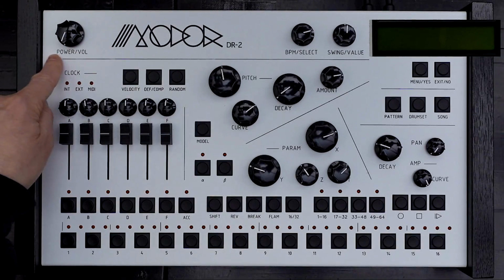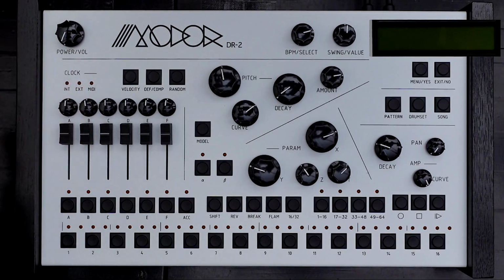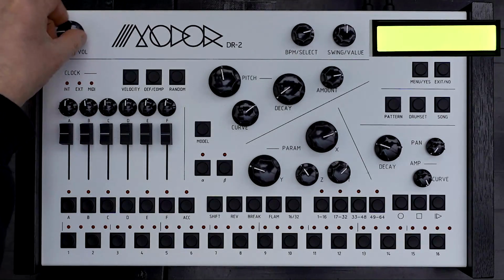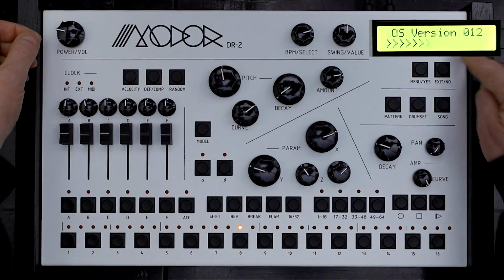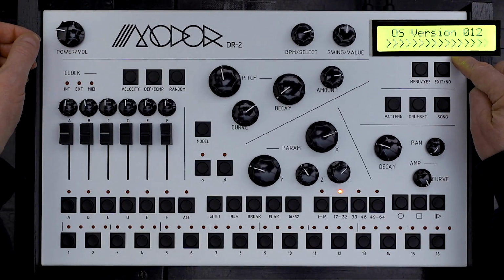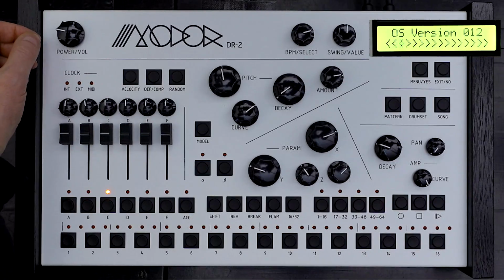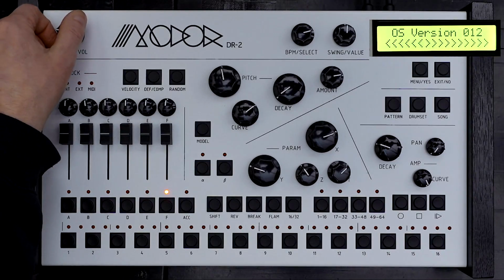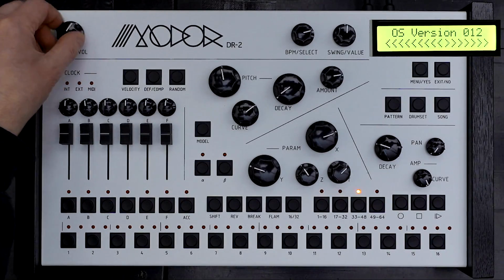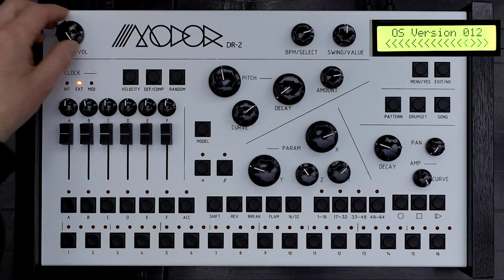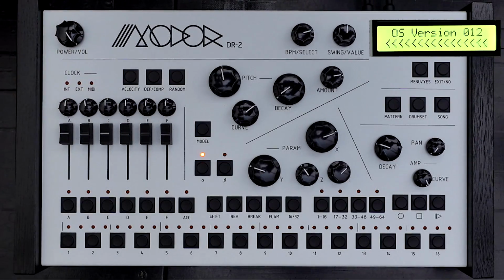On the front panel here, we've got the power volume knob, so this turns the machine on and off. So we'll turn it on. We'll see in the display here, operating system version 012, that's the latest firmware version. I'll wind the power volume knob all the way up, which is where I typically have it.